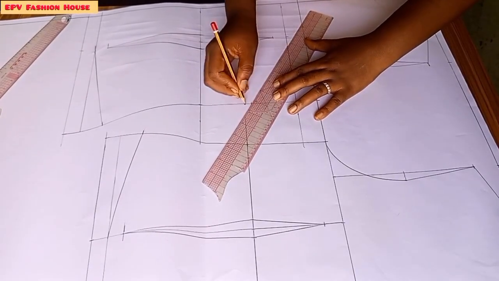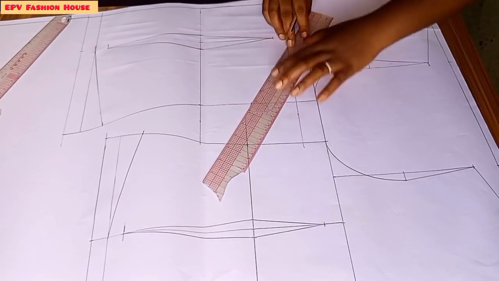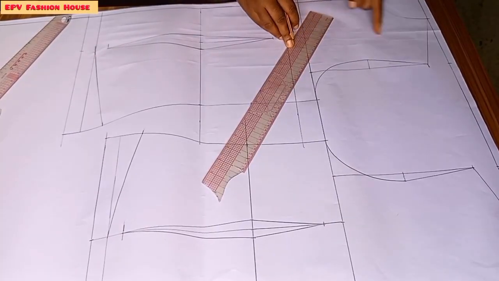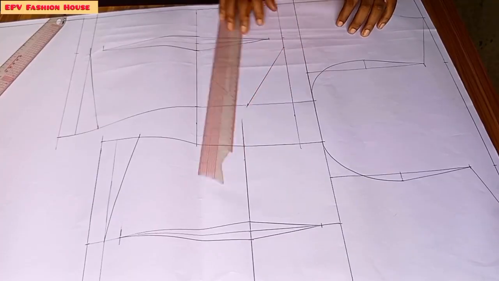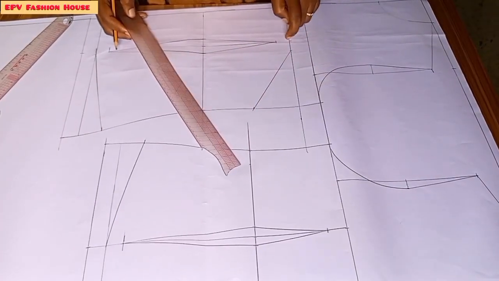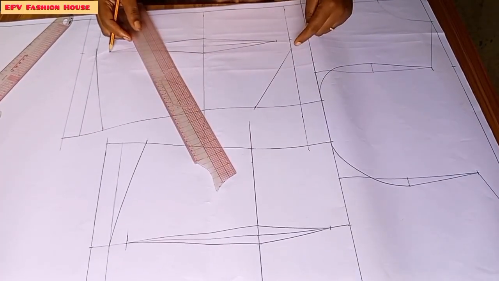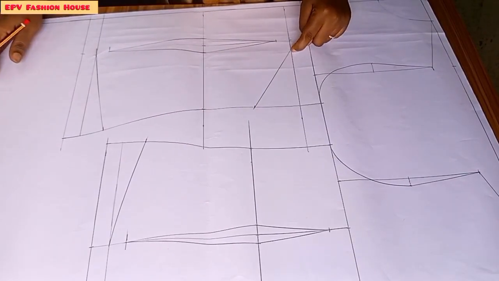If you are transferring the darts from the bust to your armhole or to your shoulder or to your waistline, that means you take it direct to your bust point. But since it's going to be sewn, move away by 1 inch from your bust point.